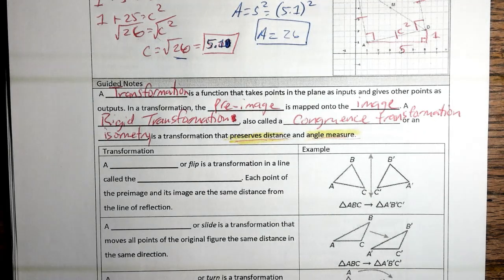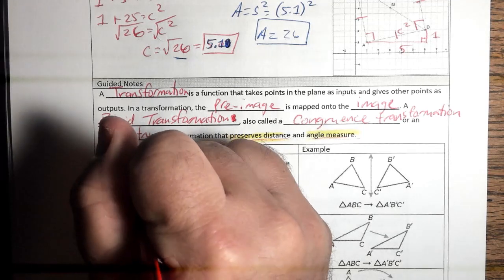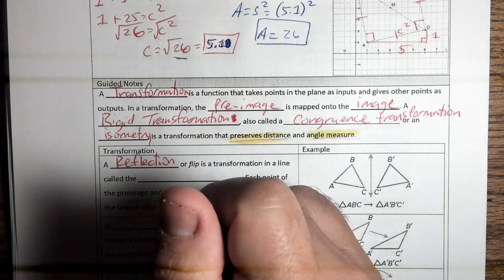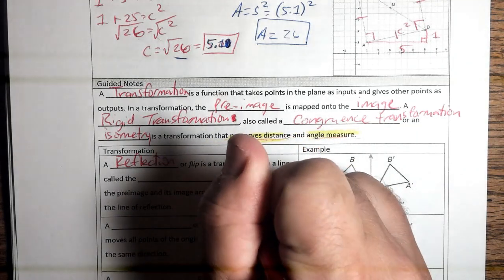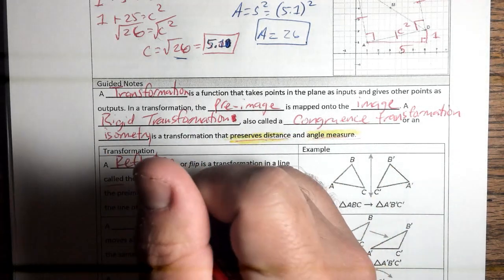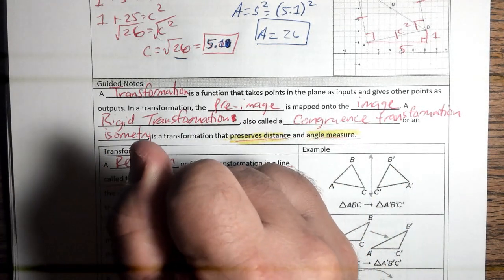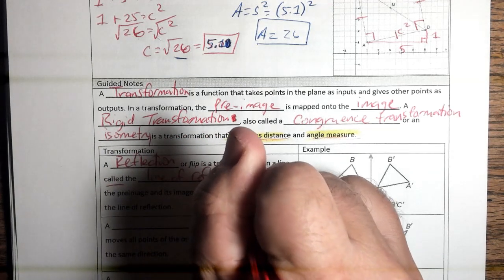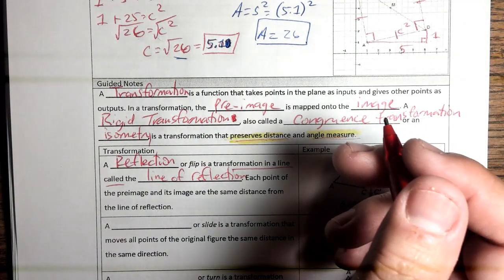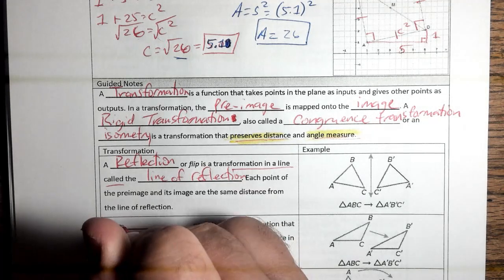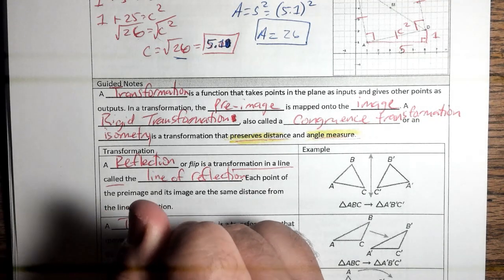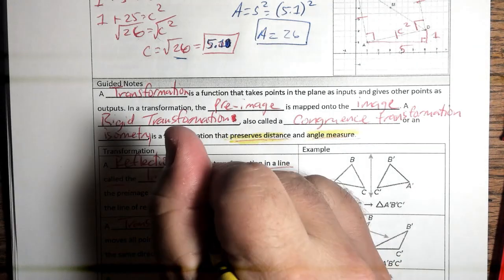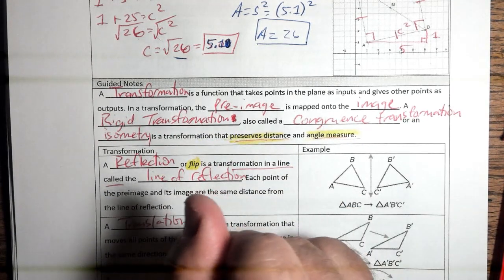Going to write in the next one here and highlight a couple of little things here.